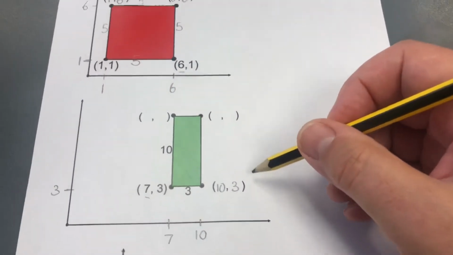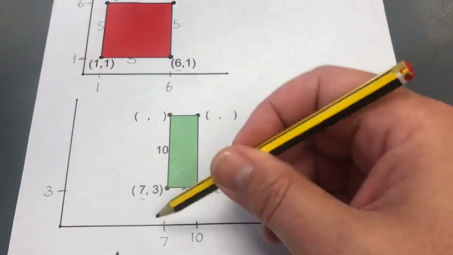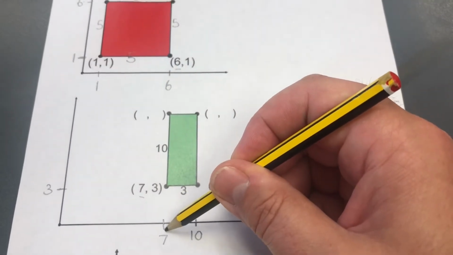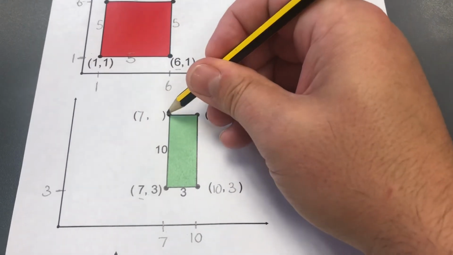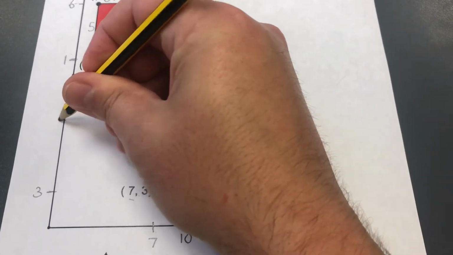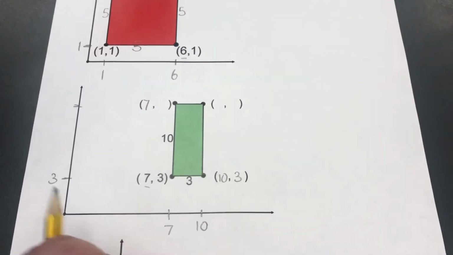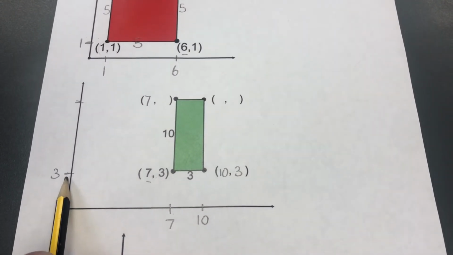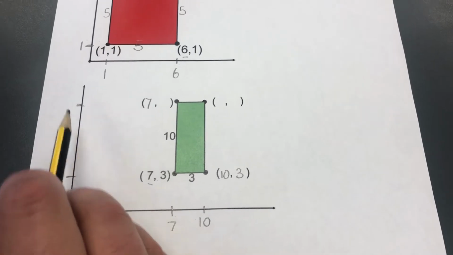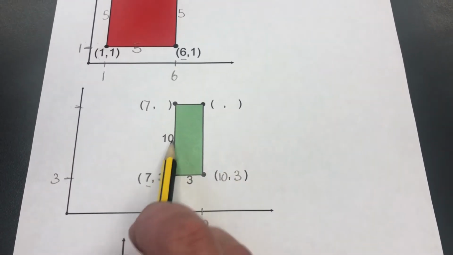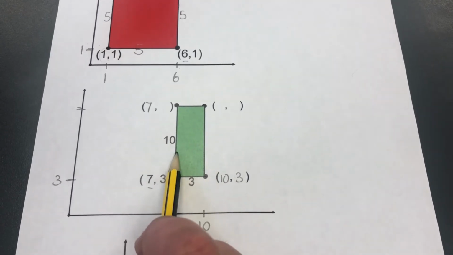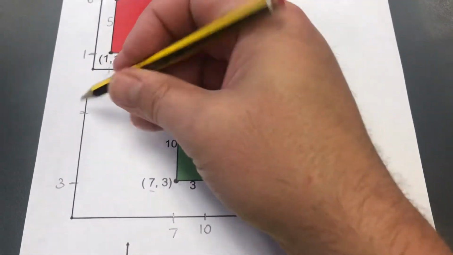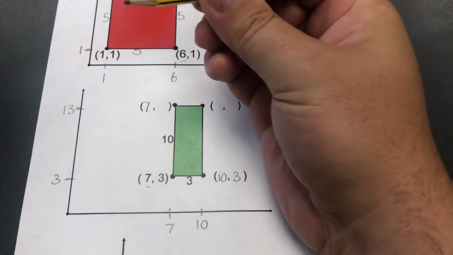2 more to go. So if we go for this one here, I can see that it goes across to 7, just like this point, but I've not got it up one. So we'll put a little point, and we'll see what we need to do. So I've got the 3 here. I'm not sure what this one is at the moment, but it does tell me in the question that the length of this rectangle, this side here, is 10. So if I'm on 3 and I add 10, 10 add 3 is 13. That's going to give me that one.